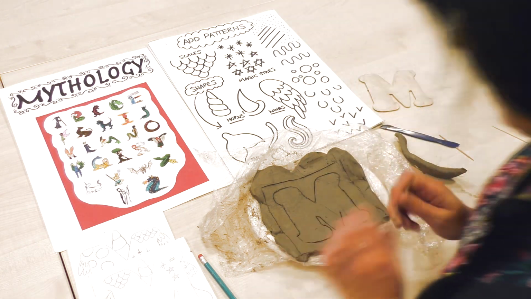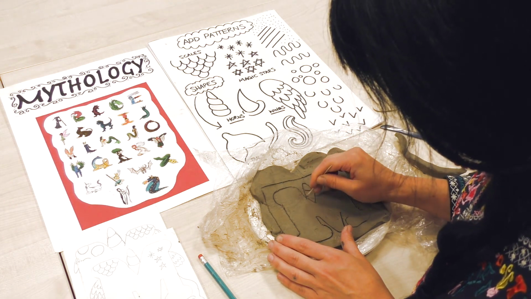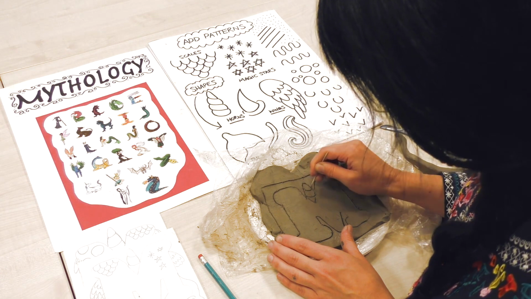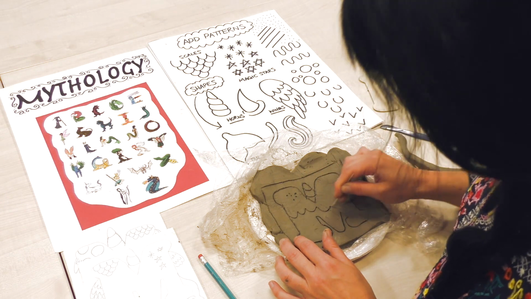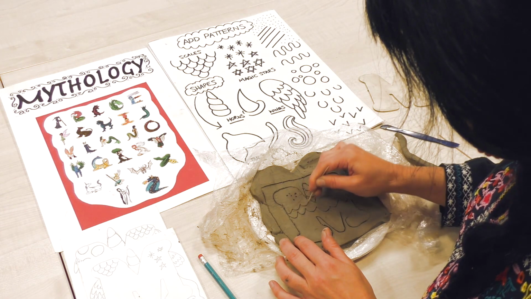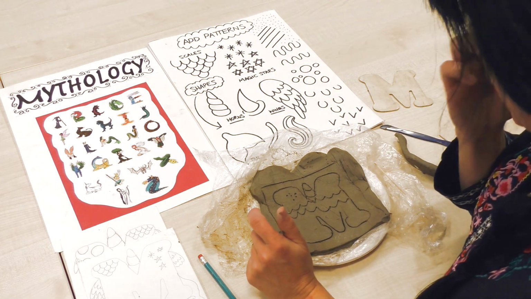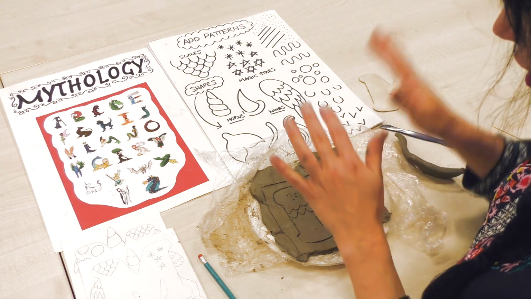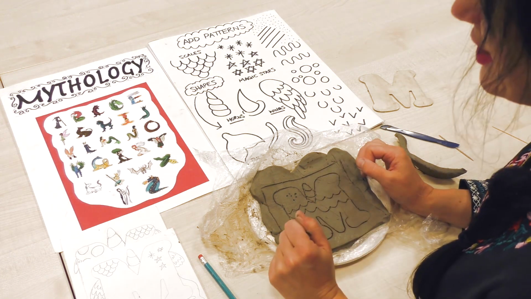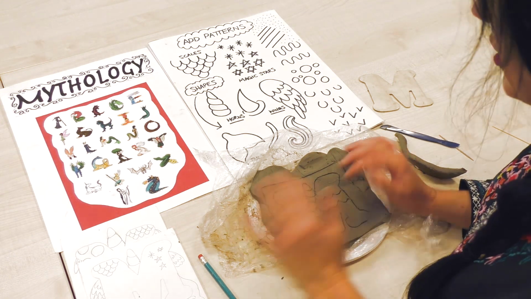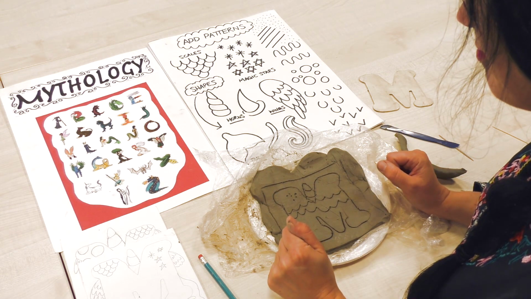So there we go. So there's my M again, and it's a case of just carving in and adding the design. There we go. And you can get some nice textures that way. What I also say to the group is it can go away and it can be dried out. It takes 2 days to dry usually, and then it can be painted and maybe some PVA glue on top to make it nice and shiny again. And that's the clay tile design lesson.